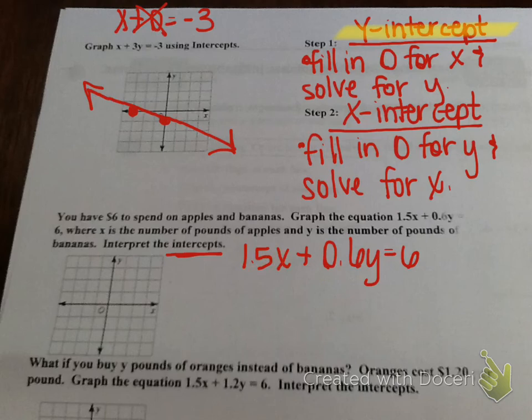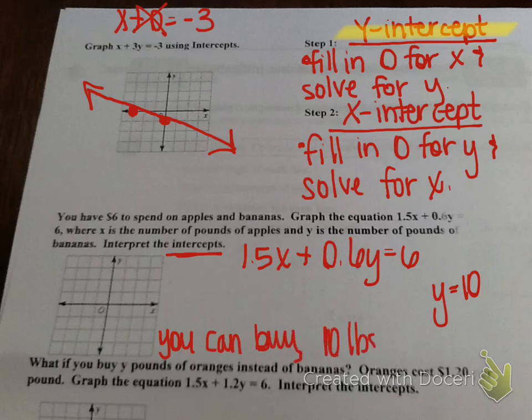So if y equals 10, that means that you can buy 10 pounds of bananas for $6. But you could buy no apples.